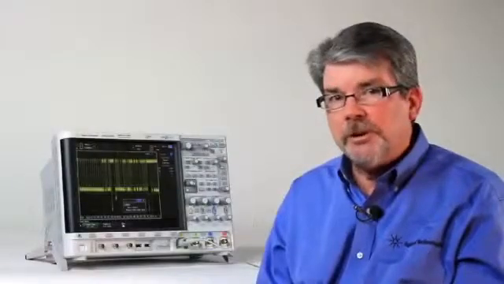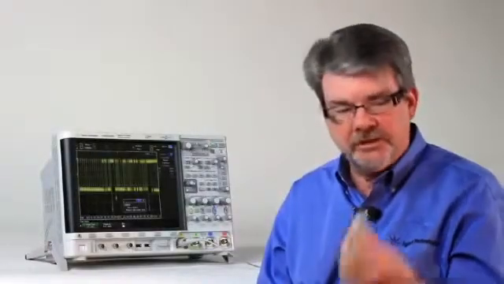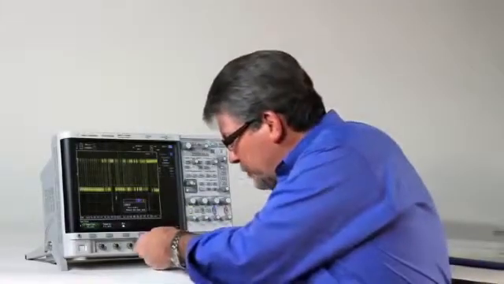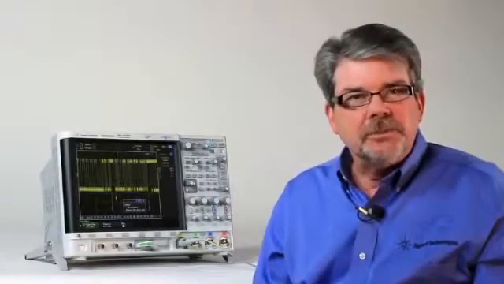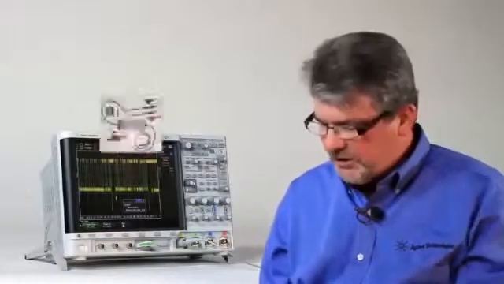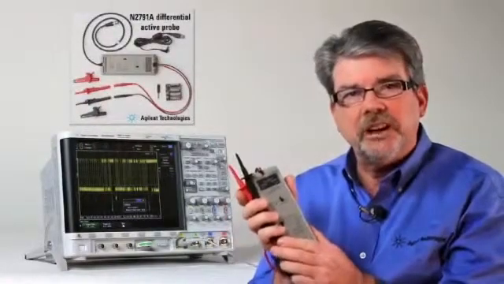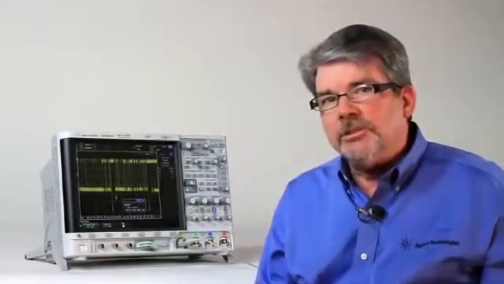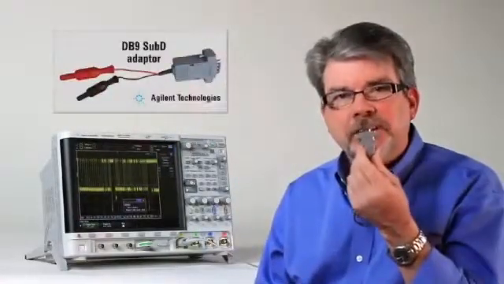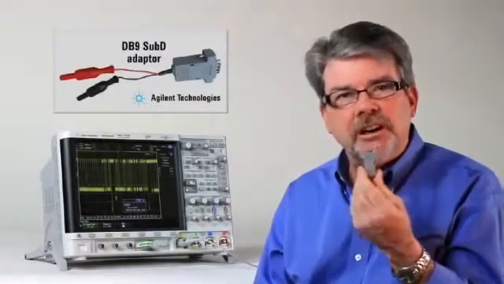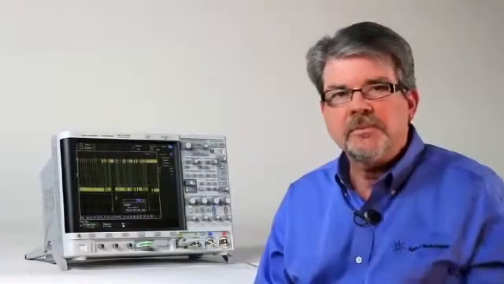After storing the appropriate files to your USB memory device, insert it into the scope's front panel USB device port. The next step in making this measurement is to probe the differential CAN bus. Agilent recommends using the N2791A differential active probe. Also now available is a special probe head adapter that can be used to directly connect this probe to a DB9 sub-D type connector.